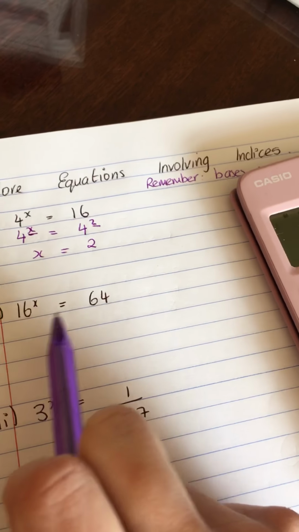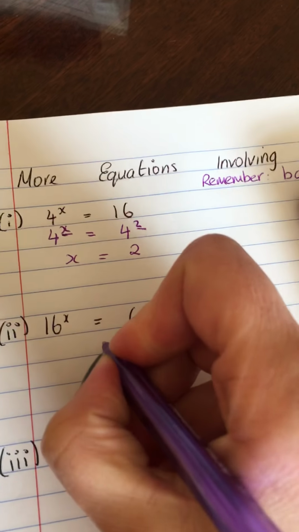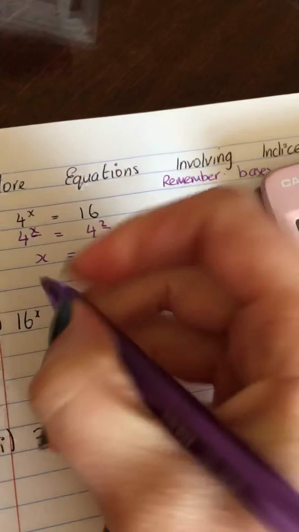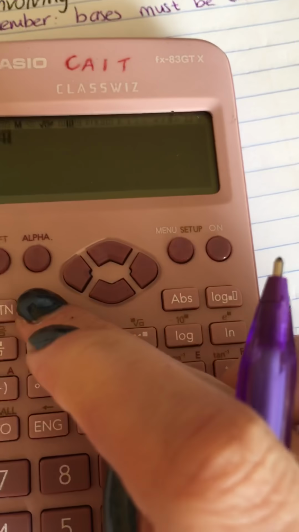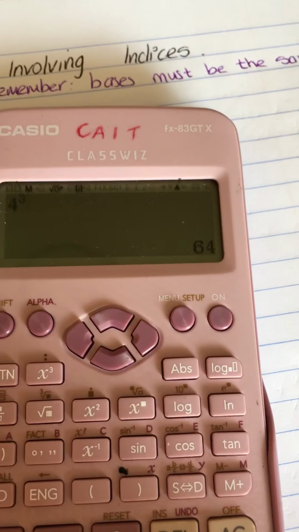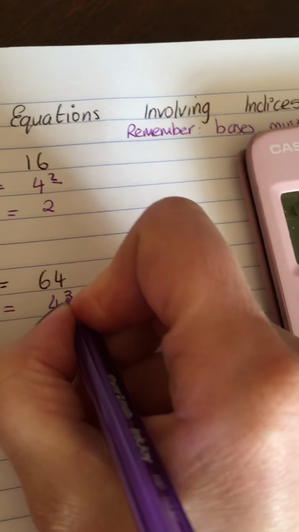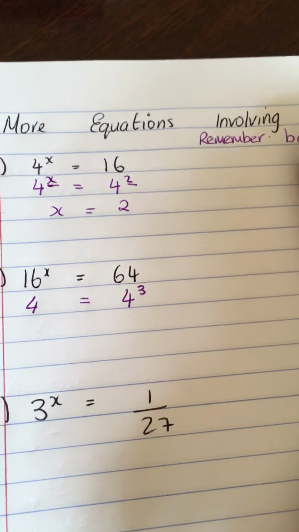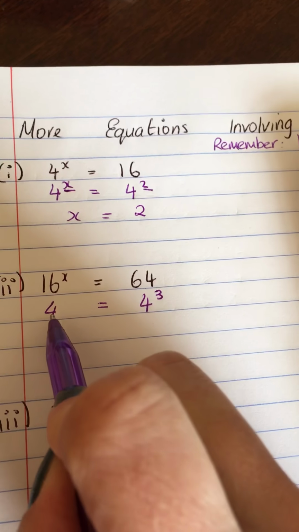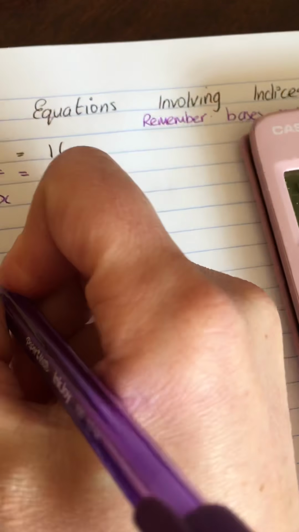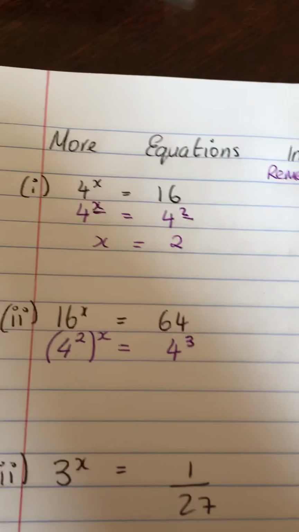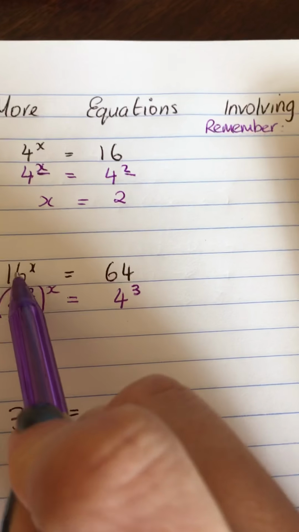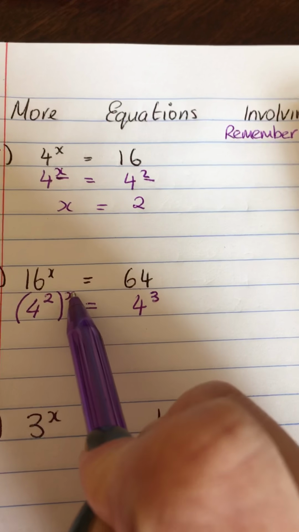I'm going to go with base 4 here, though base 2 would be perfect as well. So we're going to change both of them to base 4. So 4 to the power of, I'm going to go with 3, and that works. Again, it's a bit of trial and error in the calculator here. Over on this side, 4 squared will give us 16, and outside that again is the x.